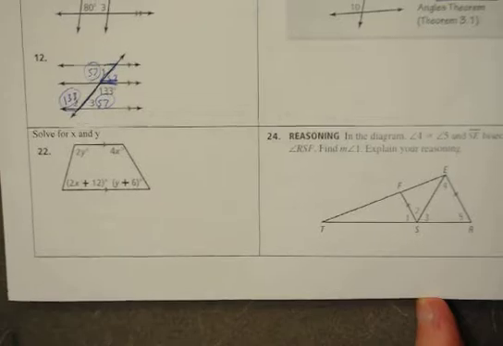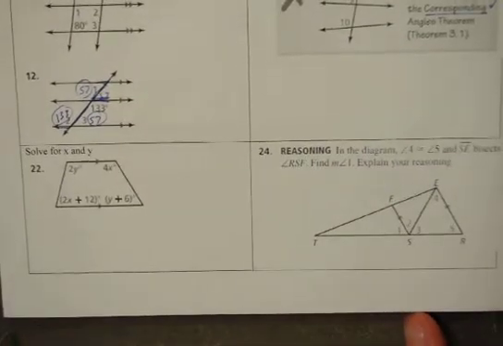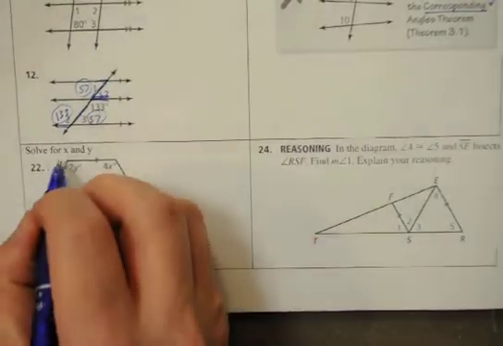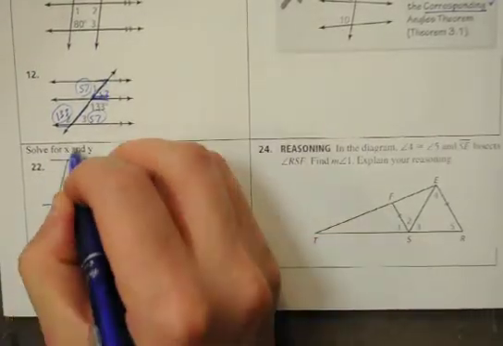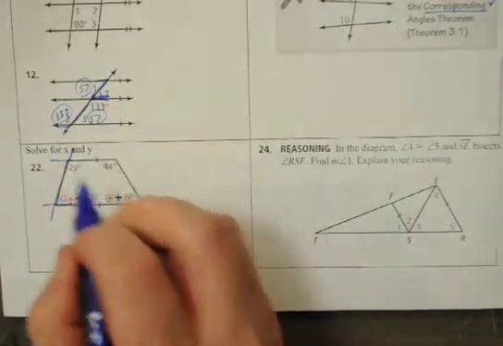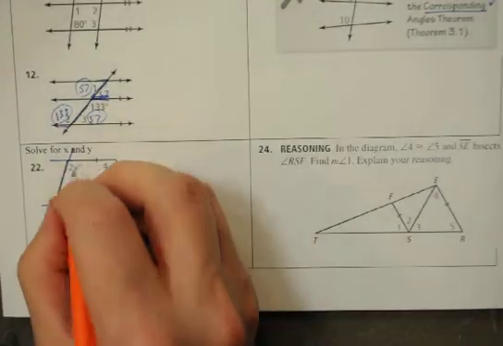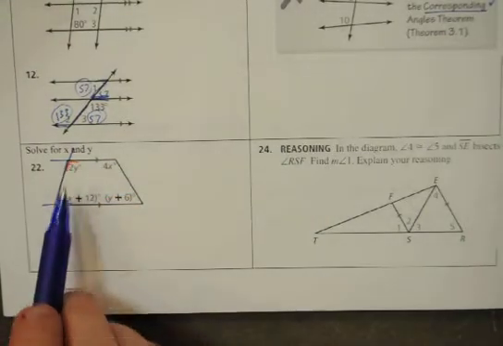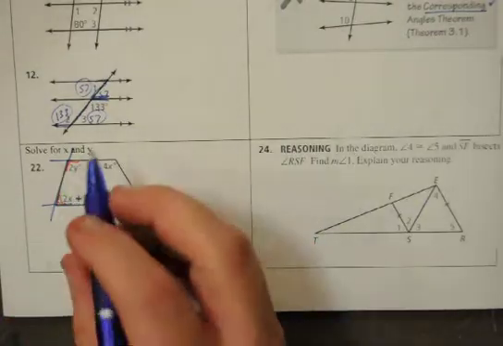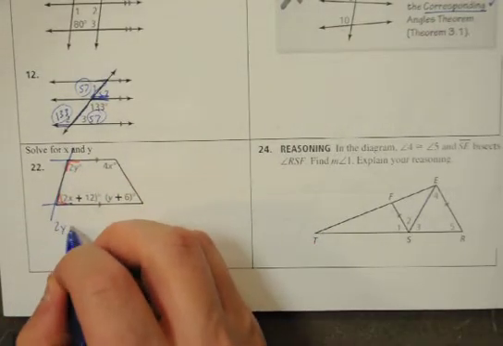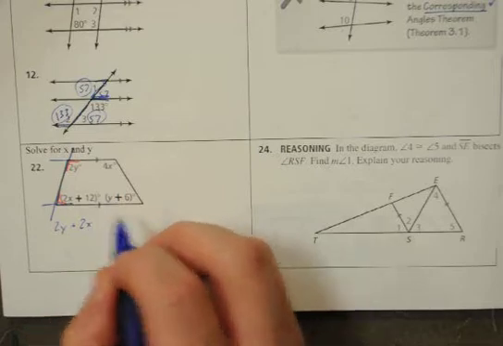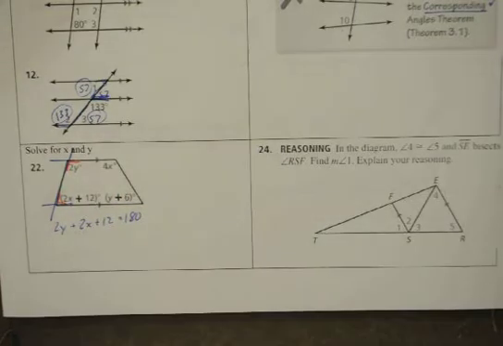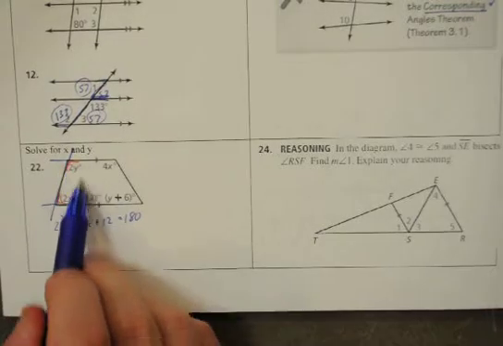22, this is a tough one. This is going to take a little bit of algebra for this one. And we see lines are parallel, so here's what we're going to do. We're going to use this and this. So we've got an obtuse angle, we got an acute angle. An obtuse and an acute make 180 degrees. So here's an equation. 2y plus 2x plus 12 equals 180. That's a true equation. That's this right here.